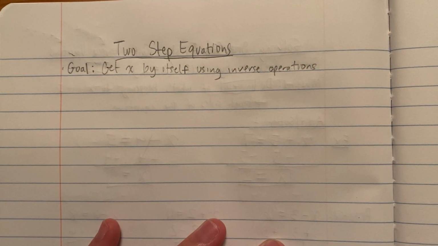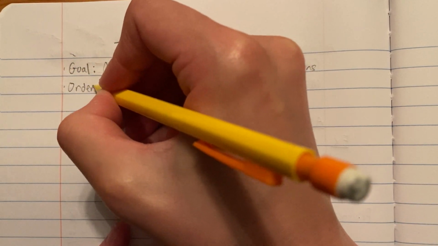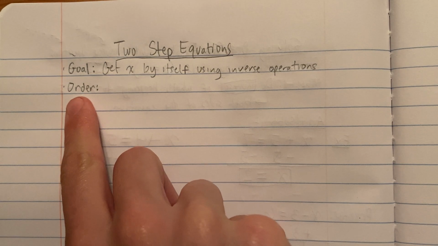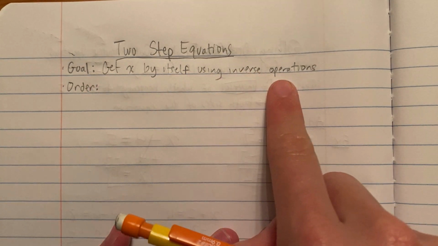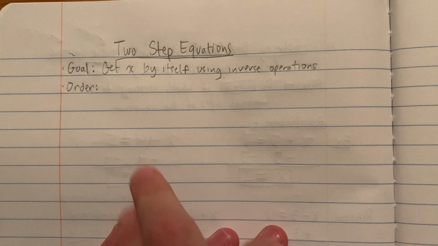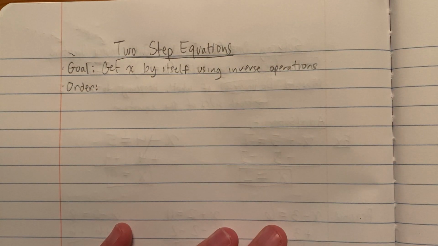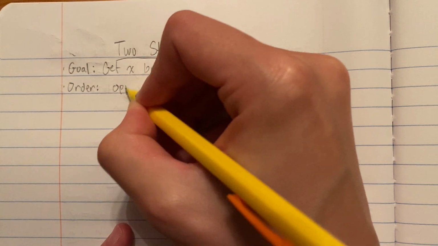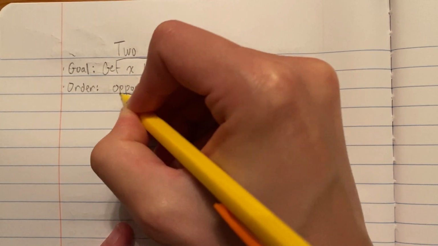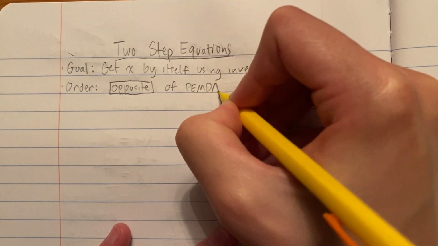Okay, now the difference is there's going to be two inverse operations to do. And the key is we got to do them in the right order. Okay, so this is the only new information today. Because what we're going to be doing is getting x by itself using inverse operations. We did that with one-step equations. So the only difference is that we need to make sure that we do our two steps in the correct order. And here's the thing. It's the inverse or the opposite. The order is the opposite of order of operations.